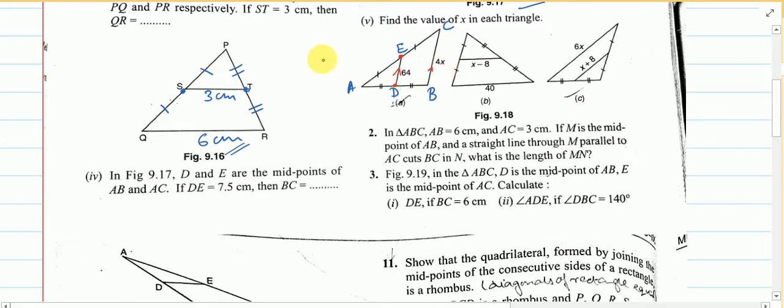So by midpoint theorem, this 64 will be half of BC, that means half of 4x. So if you simplify, 2 1s are 2, 2 2s are 4, you are getting 64 is equal to 2x. So your x will be 64 divided by 2, that is 32. So here x is 32.